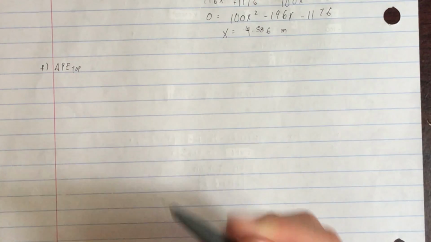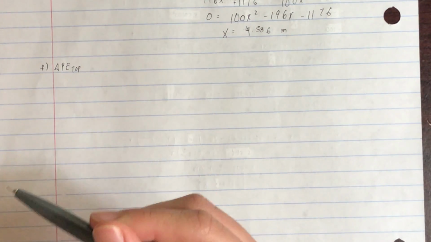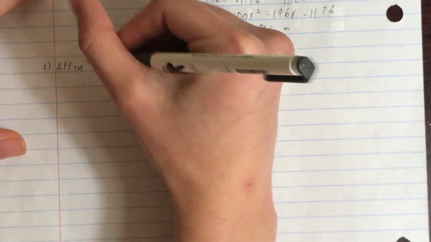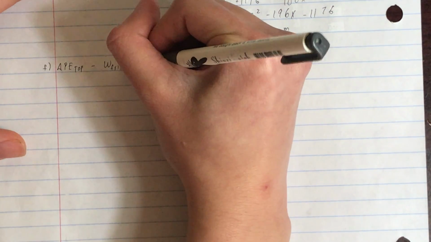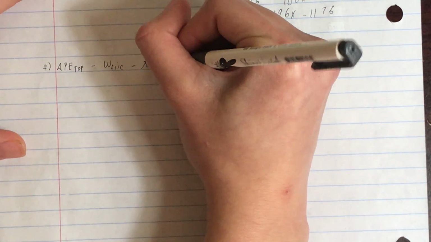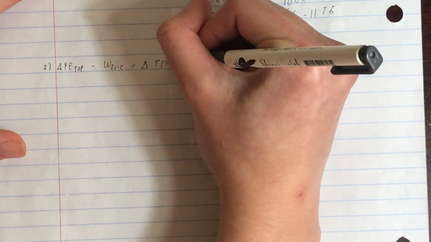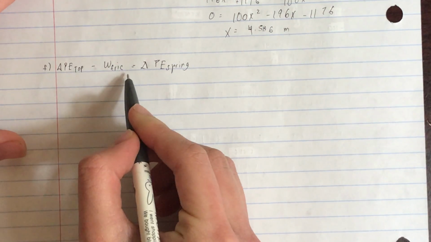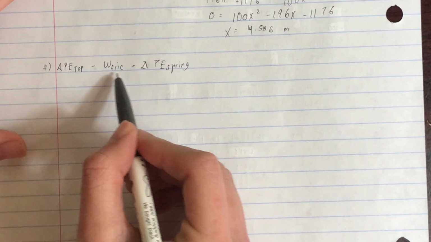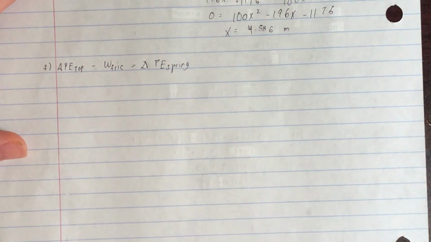But now because there's friction, we have to account for the work friction that's opposing. So we have to subtract work friction. Now all of that would be equal to the change in PE of the spring. So the thing we changed was the work friction here because there's energy loss due to the opposing work of friction.